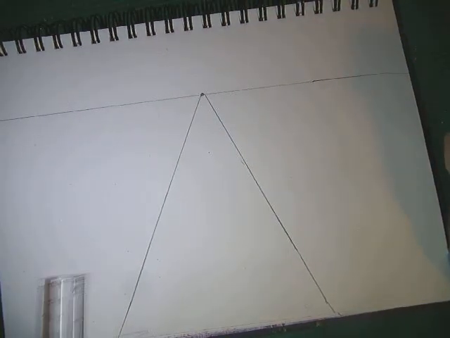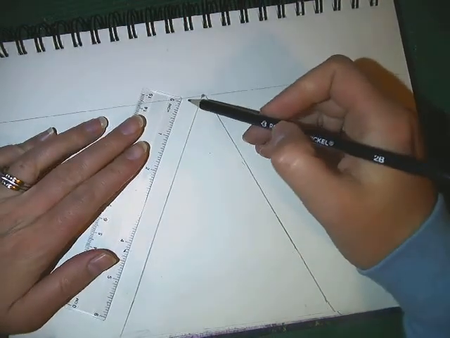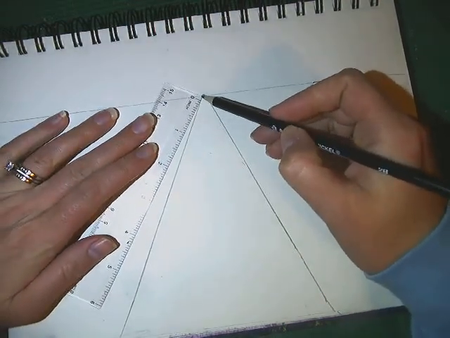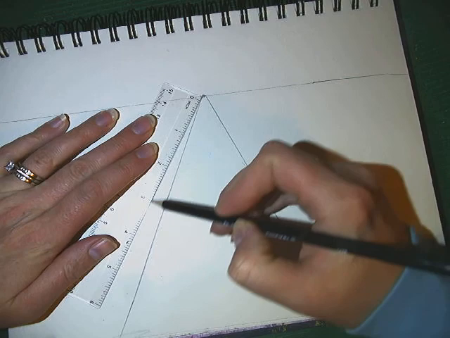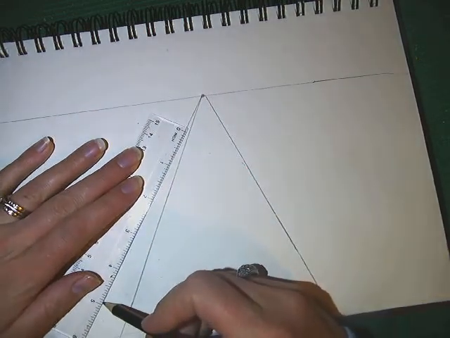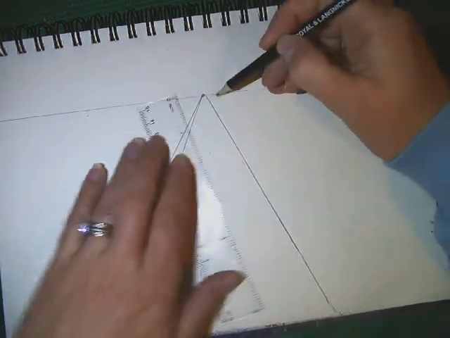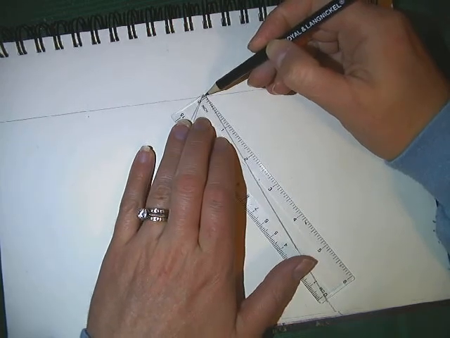And now on my road, I think I am probably going to have a sidewalk, so I'm going to draw another line coming out to represent my sidewalks on both sides of my street.